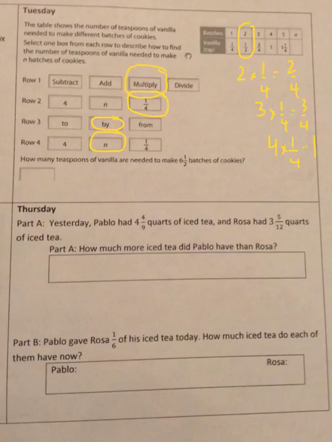Second part, how many teaspoons of vanilla are needed to make 6.5 batches of cookies? So again, we found that we're multiplying 1/4 by however many batches there are. So we could write 1/4 times 6.5 or 6.5 times 1/4. And when I change the mixed number to an improper fraction, I'm going to get 13/2 times 1/4. And I can't cross divide, so I'm going to multiply and get 13/8.